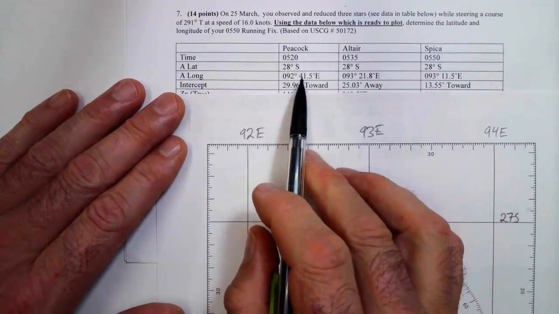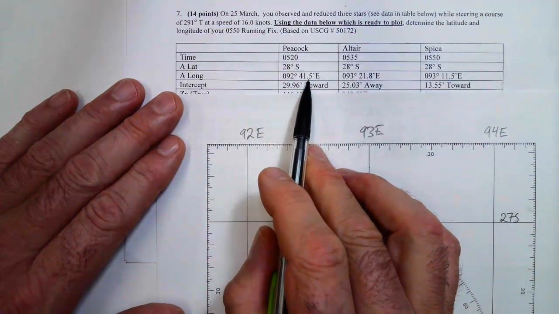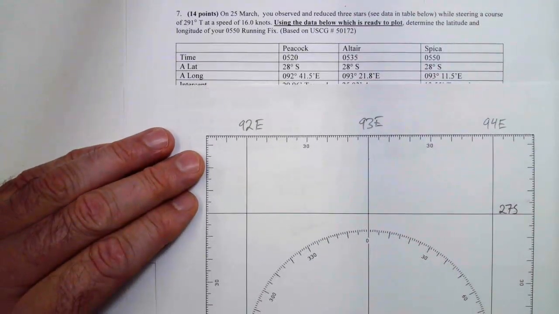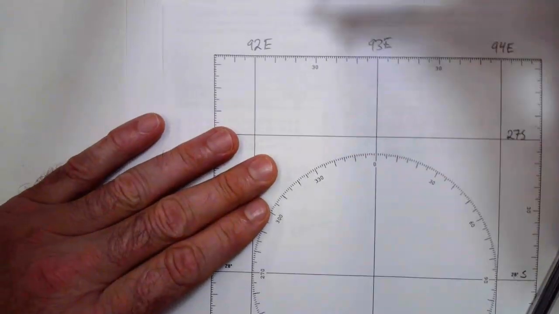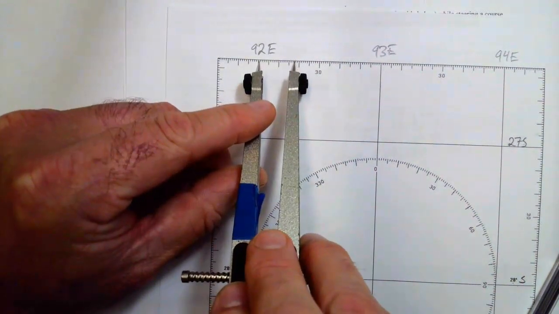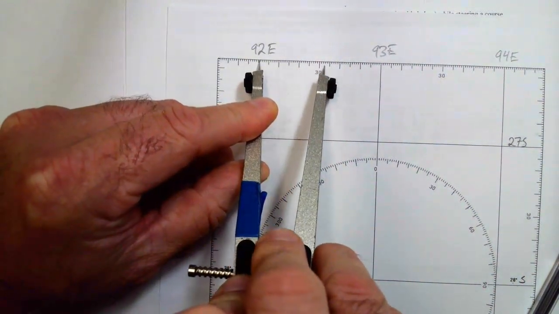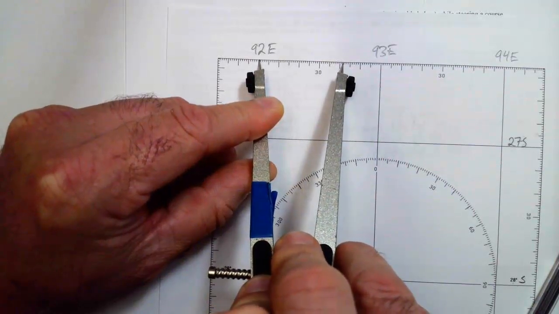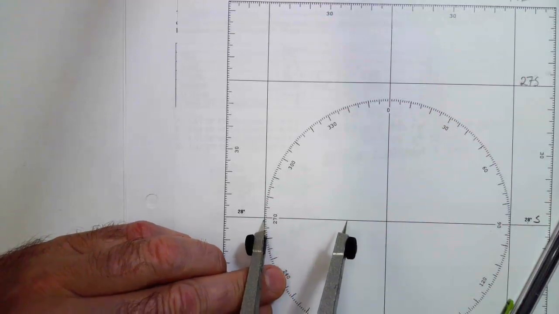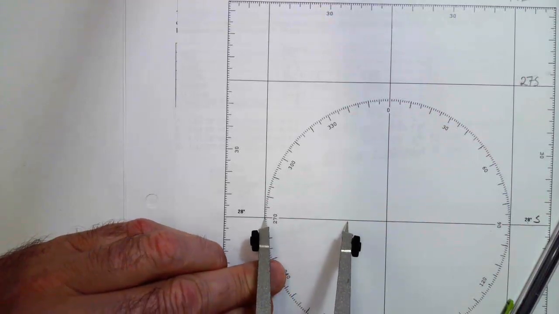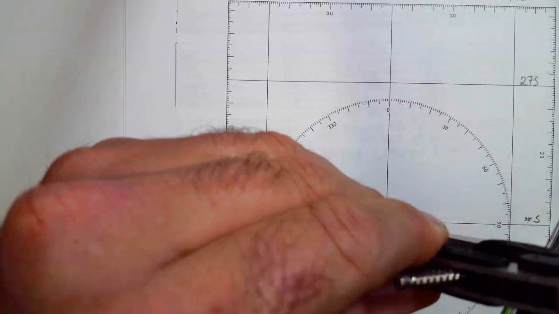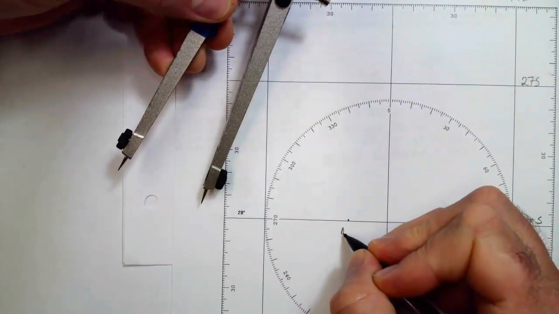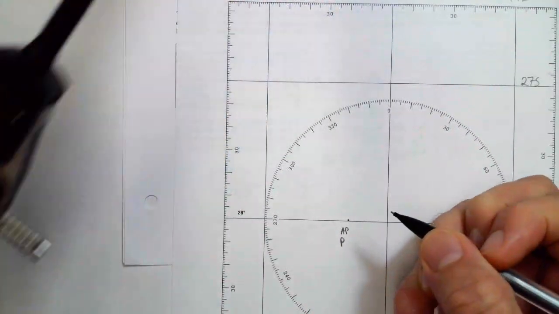Okay, and let's see, 92, 41.5. That's going to be Peacock. So here's 92, 41.5. Okay, so I'll measure here 41.5. All right, so I go like this: 30, 35, 40, 41.5 right there. Okay, great. So here is going to be the AP for Peacock. Okay, so I'm just going to make a little tick mark right there. Okay, that's AP Peacock.